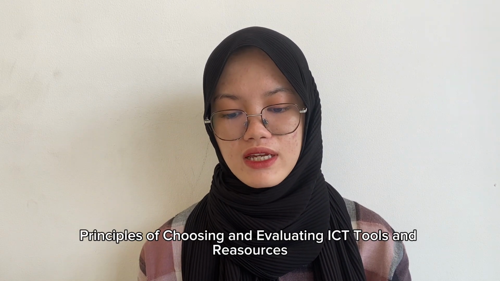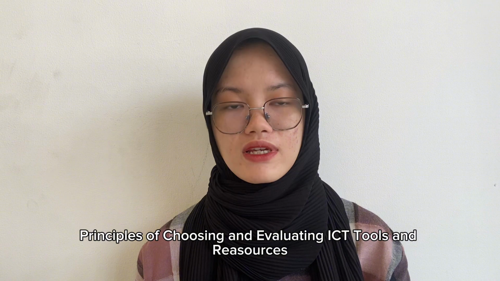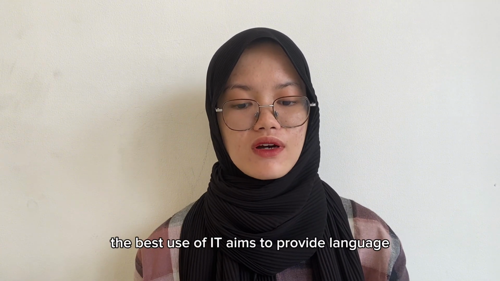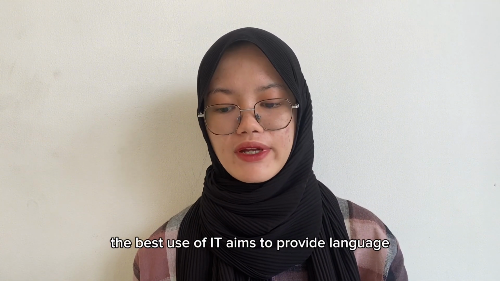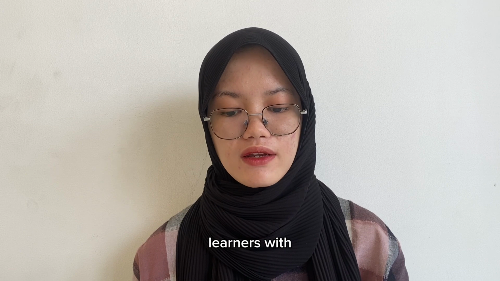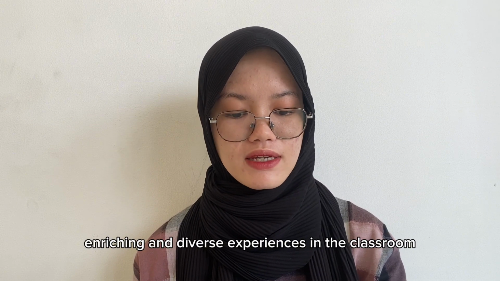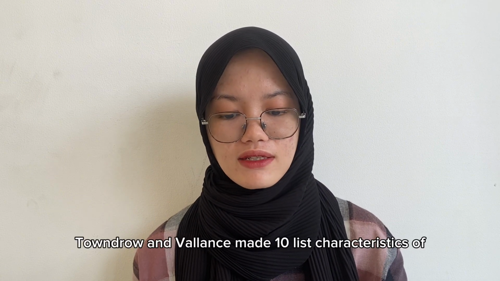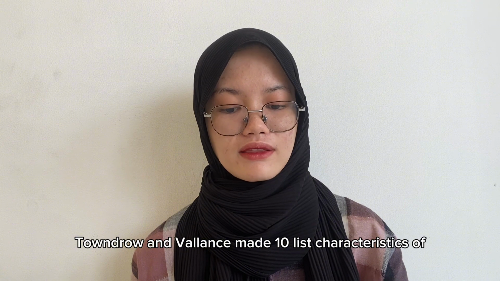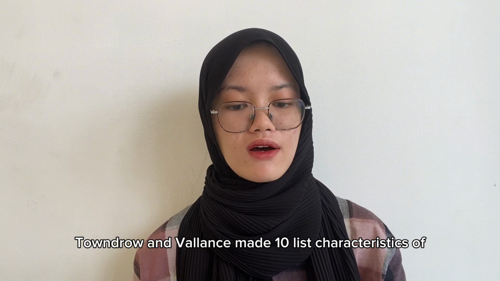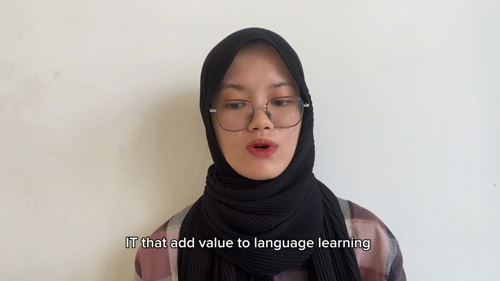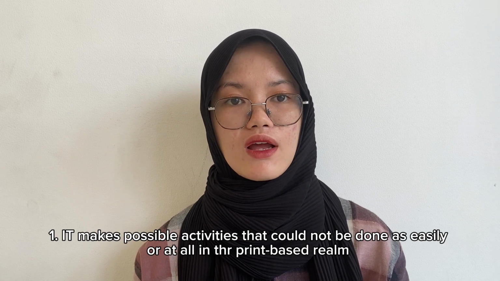Principles of choosing and evaluating ICT tools and resources. The best use of IT aims to provide language learners with enriching and diverse experiences in the classroom. Thorndale and Valence made a list of 10 characteristics of IT that add value to language learning. 1.